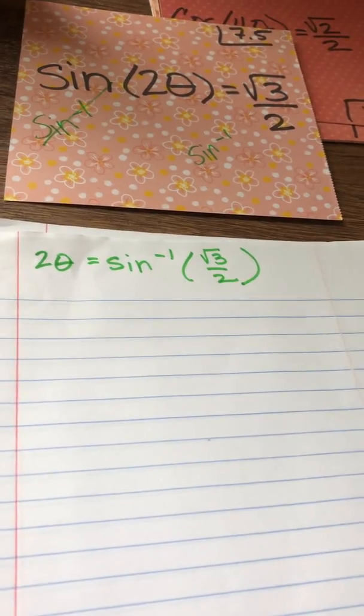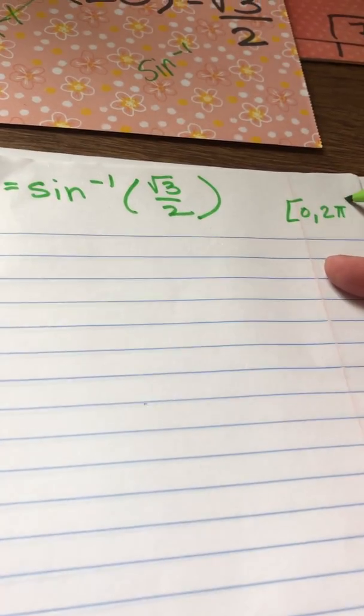And this problem said solve the equation on the interval 0 to 2 pi. So I need all the answers in between 0 to 2 pi. So first, let's figure out what sine inverse of square root of 3 over 2 is.